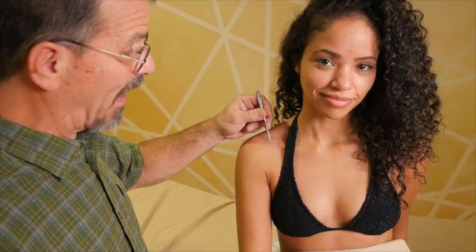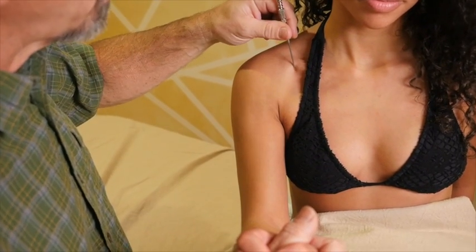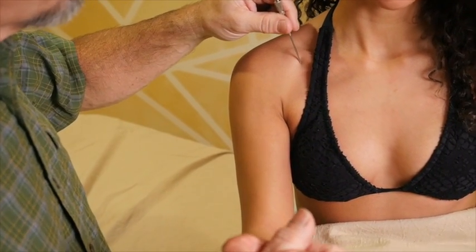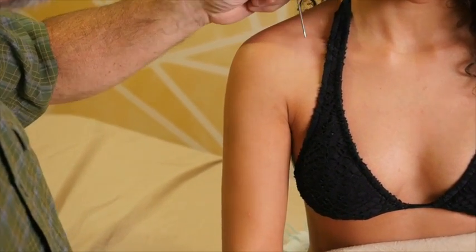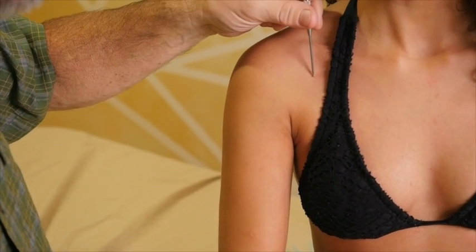Now let's take a look at the individual points. Let's take a look first at lung 1. In order to find lung 1, we'll need to find lung 2. We find lung 2, and from there we can locate lung 1. Lung 2 is located in the deltopectoral angle right here. So I'm going to ask you to just press lightly against my hand, and we can see the deltopectoral angle or triangle show up. If you could relax now. So this is lung 2. Lung 1 is just below it.